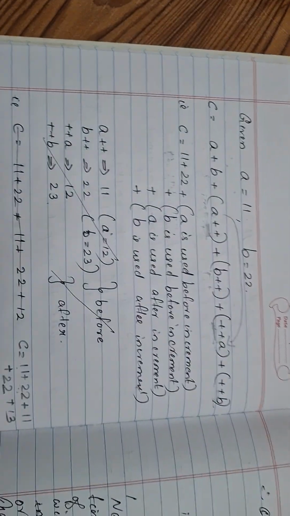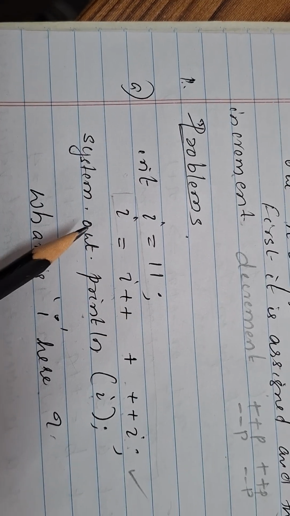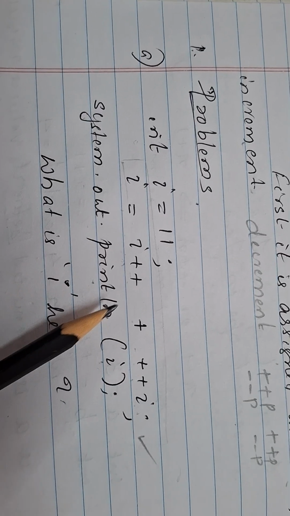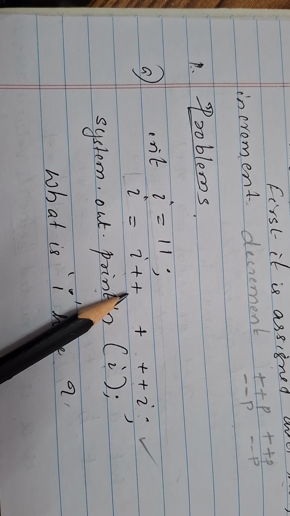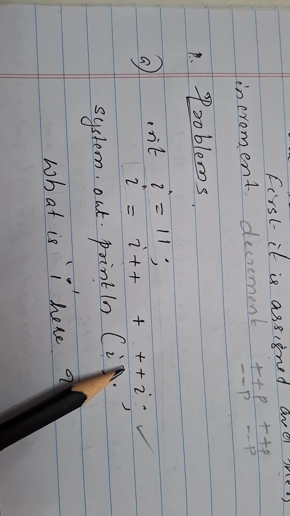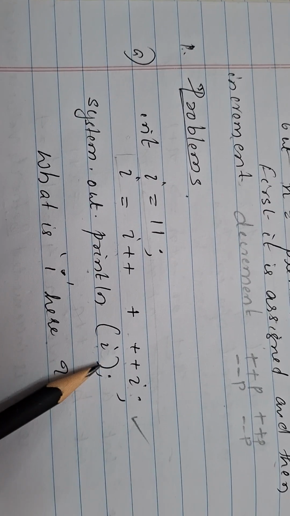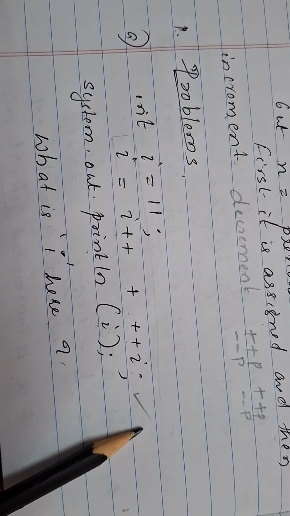Okay, let us go for one example. I have solved one problem here. Look, int i = 11, i = i++ + ++i. That is, i is incremented by the postfix method, and here i is incremented by the prefix method, and we have to print System.out.println(i). What is the value of the resultant i after executing this statement?